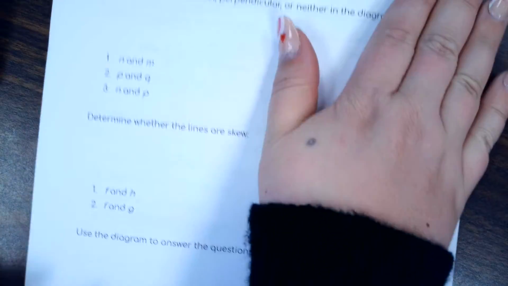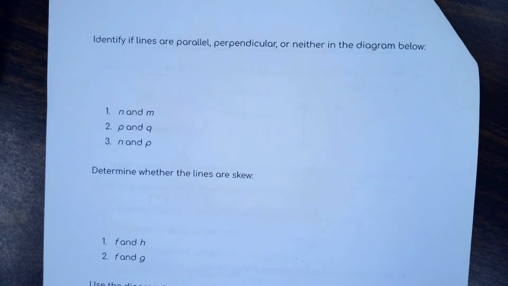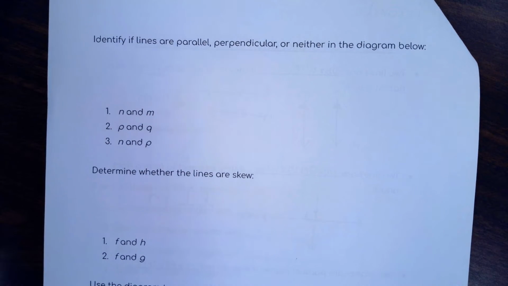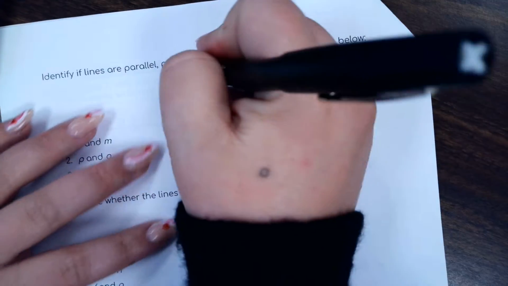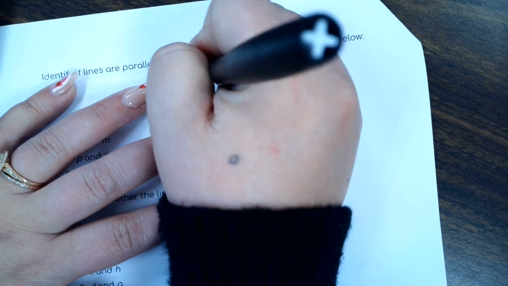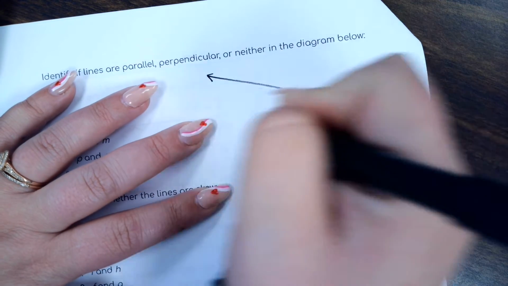All right, go ahead and flip it on over. We are going to try to identify some of these things. I forgot to draw on our diagram before I copied our notes packet. So I'm going to quickly draw a diagram, and then you can pause it so you can draw it on yours.